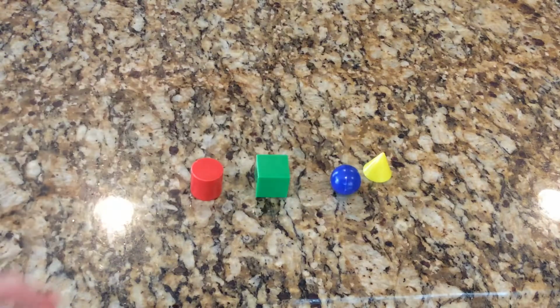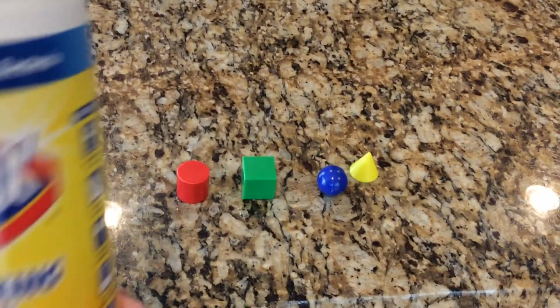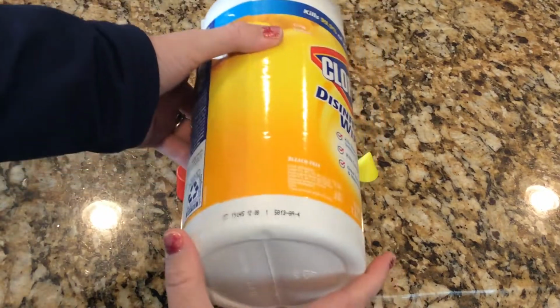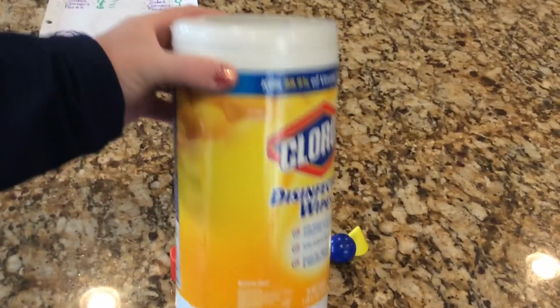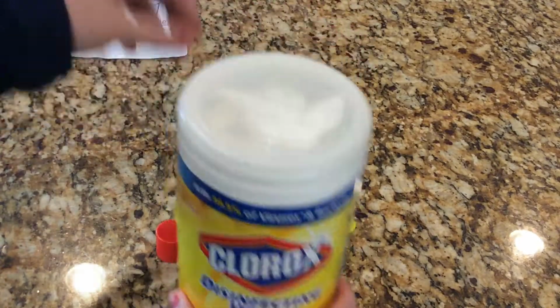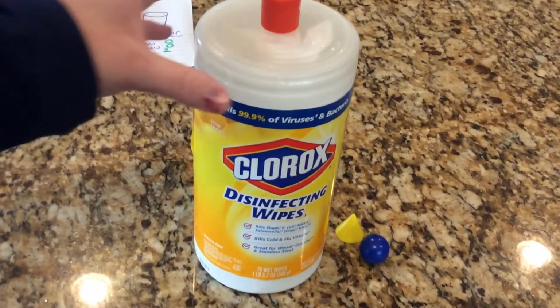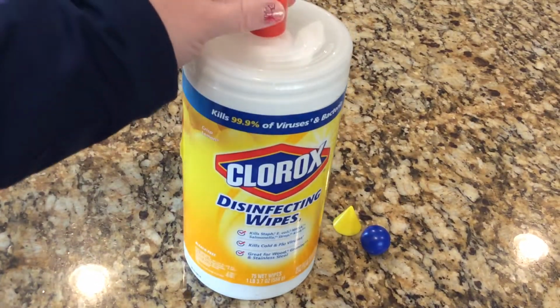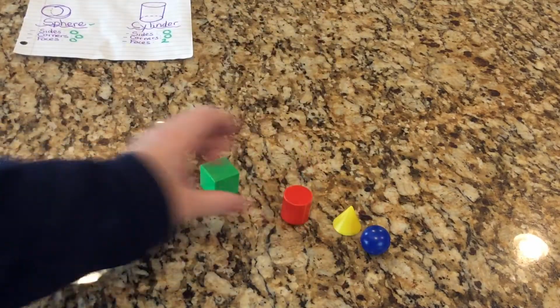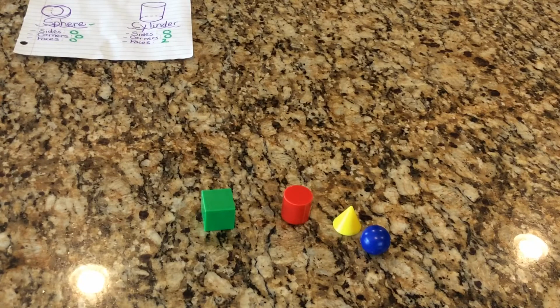I will give you an example to start. I'm sure a lot of you have this in your kitchen right now. My real life cylinder is a tub of Clorox wipes. You see the faces on the top and bottom and no corners around. So there, I did an example of a real life cylinder for you. My tub of Clorox disinfectant wipes. See if you can find a different cylinder item in your house, a cube, a cone, and a sphere. Off you go, detectives.